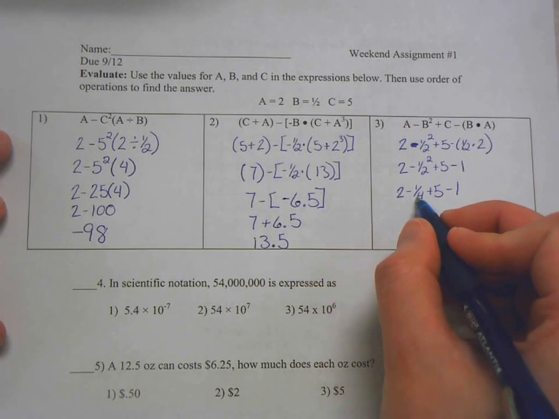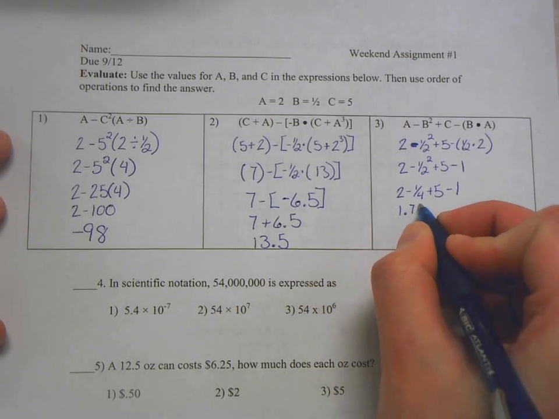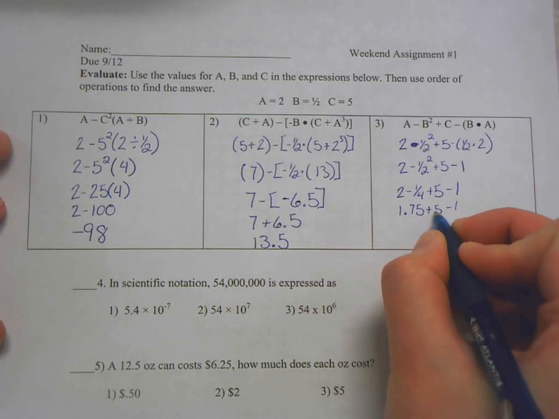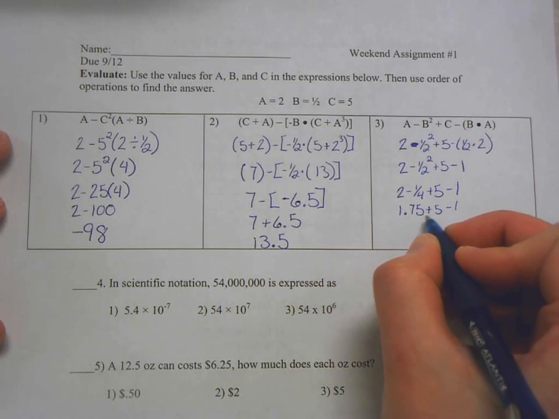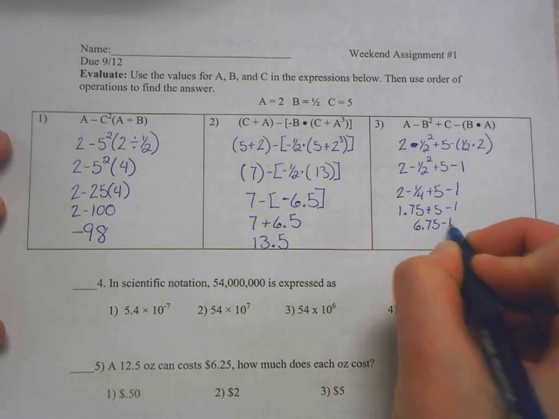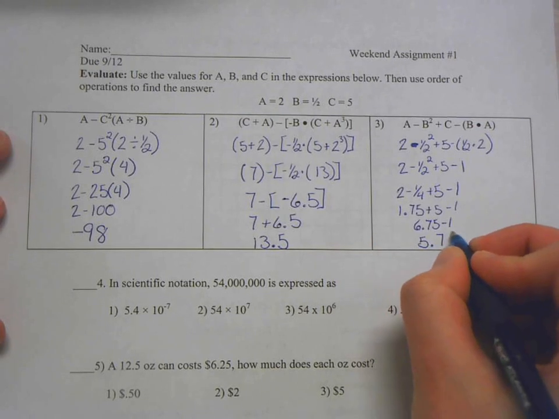So I would do 2 minus a 1/4 first, which would be, I'm going to change this to a decimal, 1.75. Then I can do the addition, so 1.75 plus 5. And then I can subtract my 1. So final answer, 5.75.